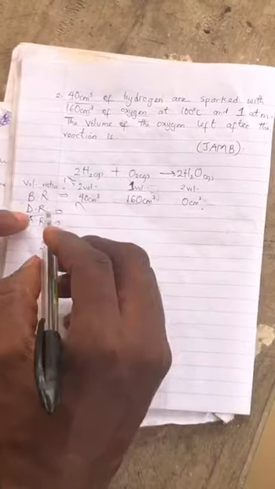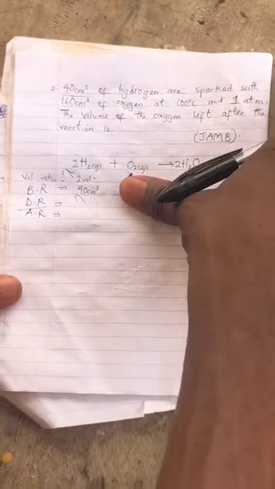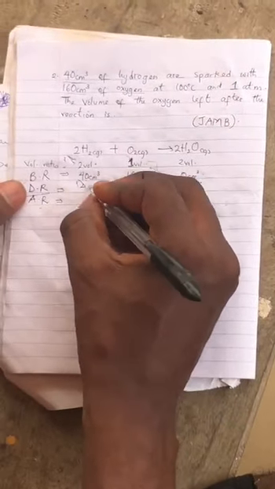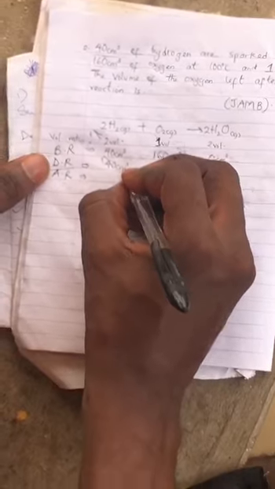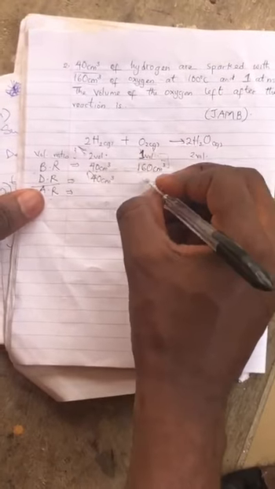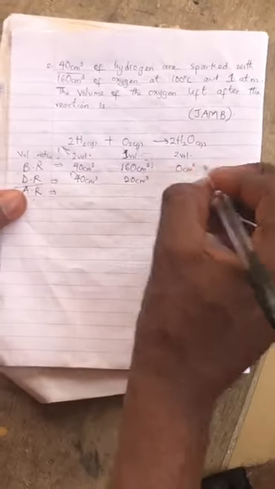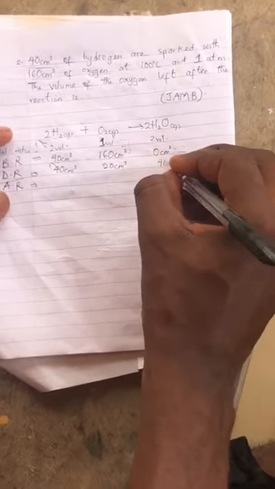So it means the reaction can work by covering the volume of what? Oxygen. Are you getting it? Taking the 40 centimeter cube of this, right? 1 volume will now be what? 20 centimeter cube. Then 2 volume will be what? 40 centimeter cube. Do you understand?